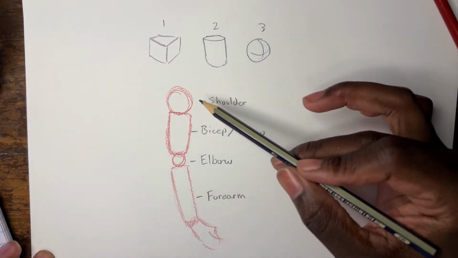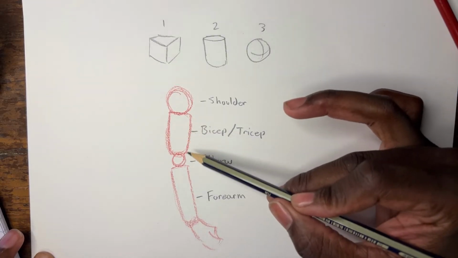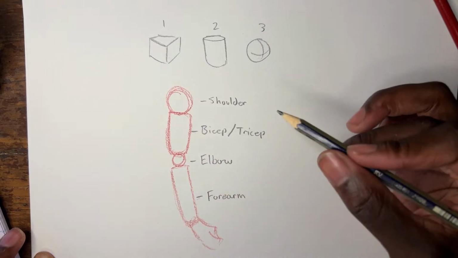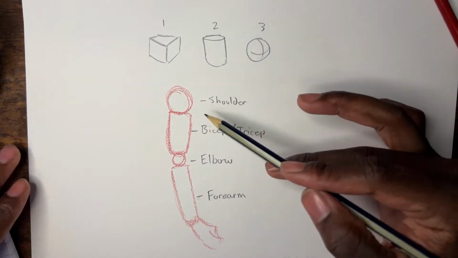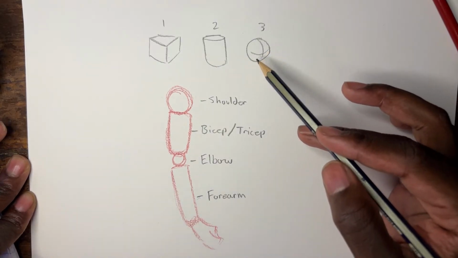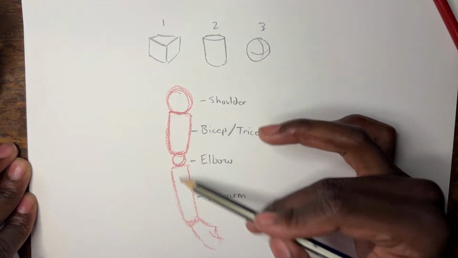But like I said, we have the shoulder, the bicep and the tricep, the elbow, and the forearm. And these are made up of a sphere, so essentially circles, and cylinders.